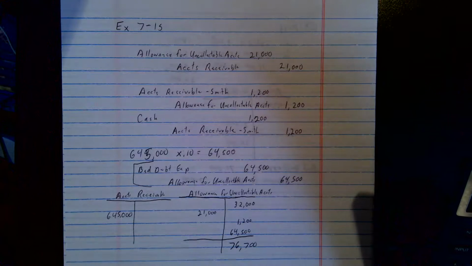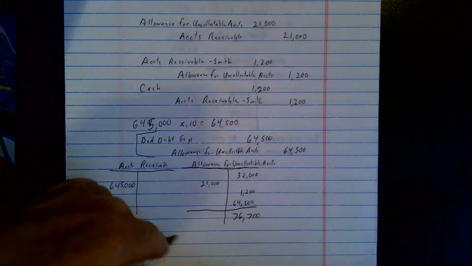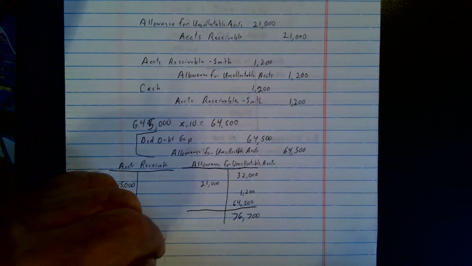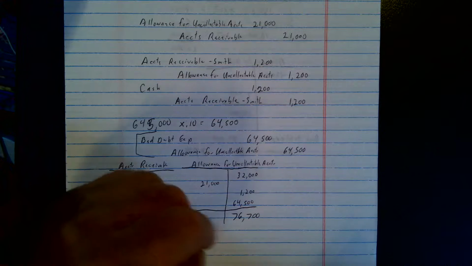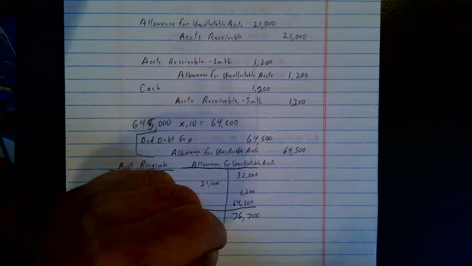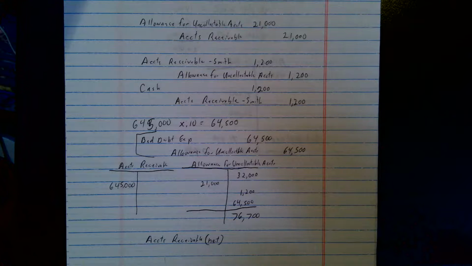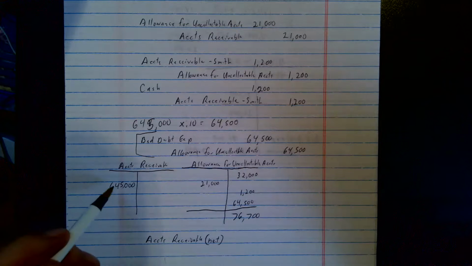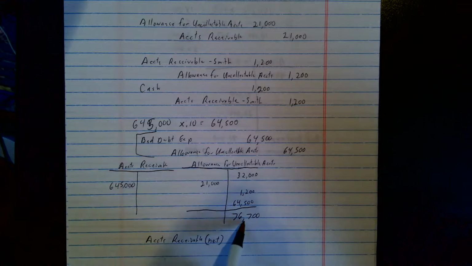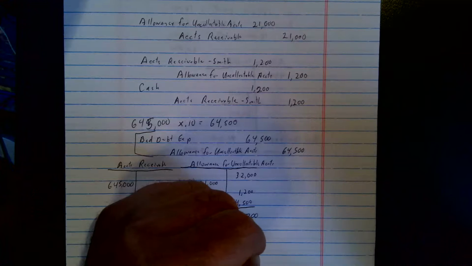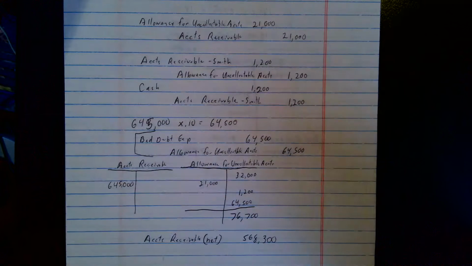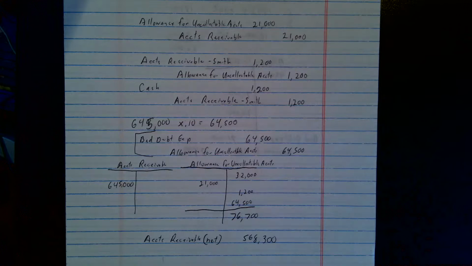So our actual balance sheet entry would be accounts receivable, and we would report that net. So that would be the 645,000 minus the 76,700 would give us 568,300, and that's what we would actually show on our balance sheet.